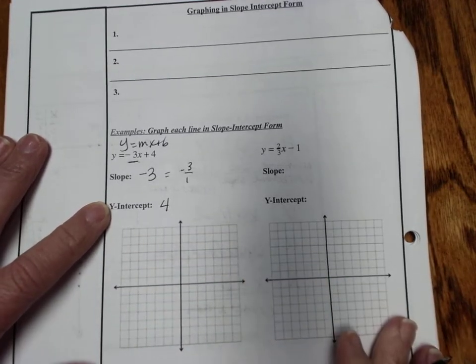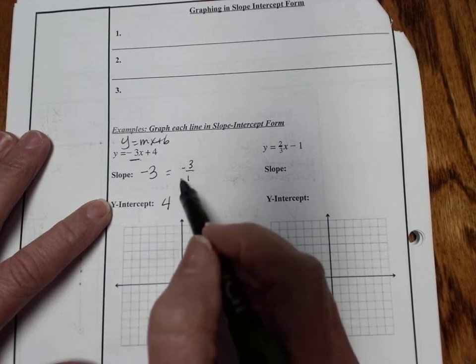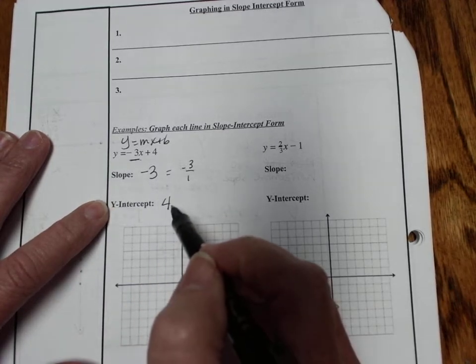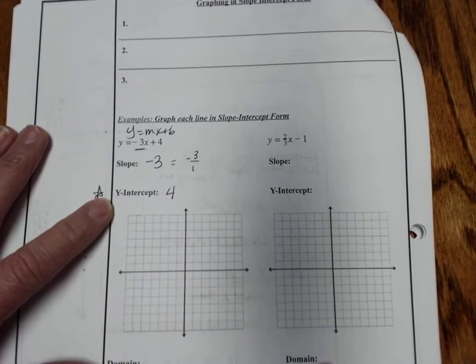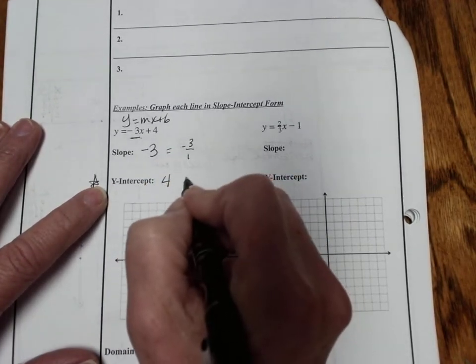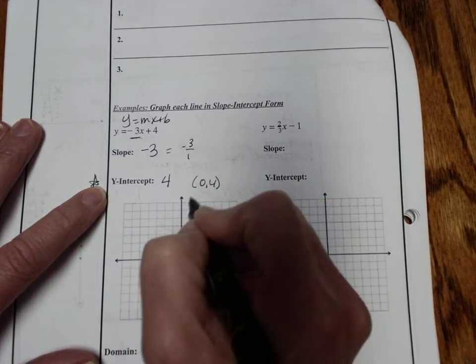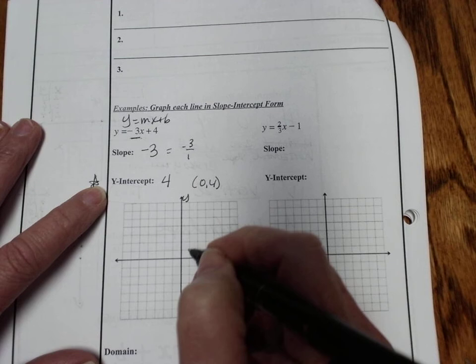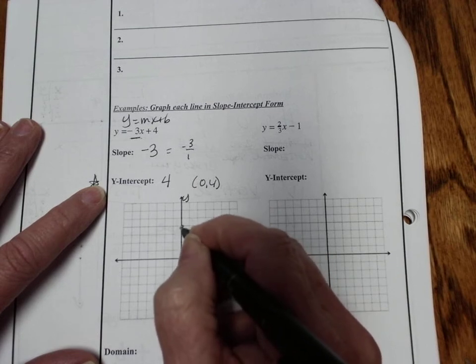Okay, now, when we graph this, we're always going to start with the y-intercept first because you need to know what your starting point is. Now, when the y-intercept is 4, that means your ordered pair is 0, 4. So this is your x and this is your y. So your y-intercept is 4, so it's going to start 1, 2, 3, 4. It's going to start here.